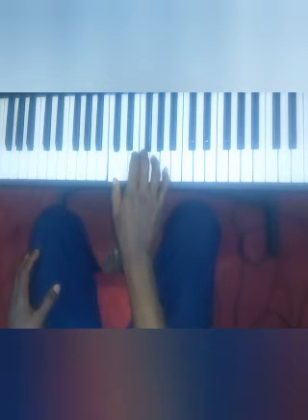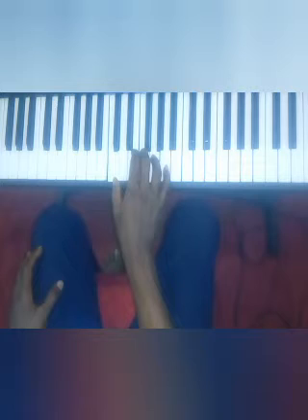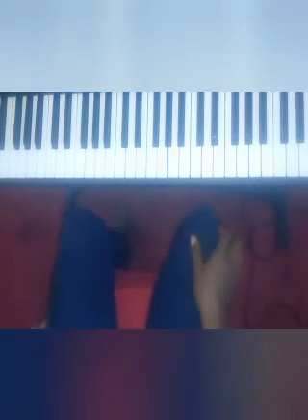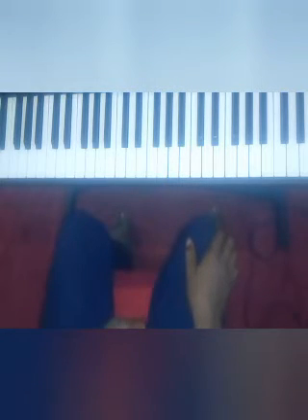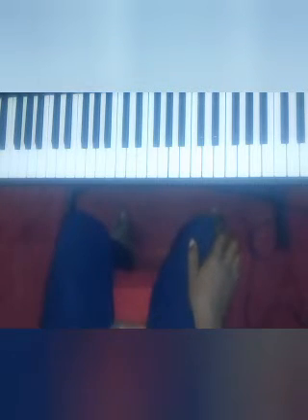Now let's go on ahead to explore how we can use this. Let's see how we can apply the C sus2 chord in our worship songs. Let's take a popular song, Hallelujah.